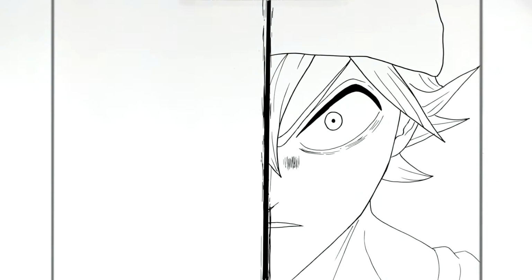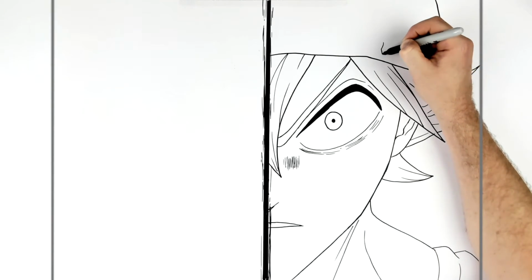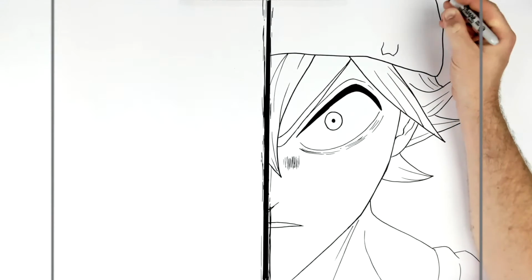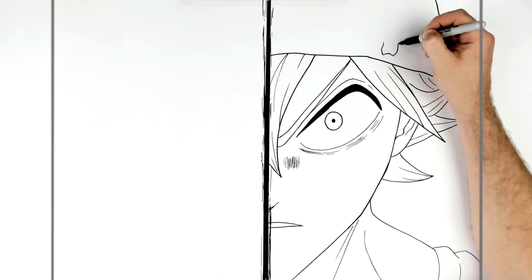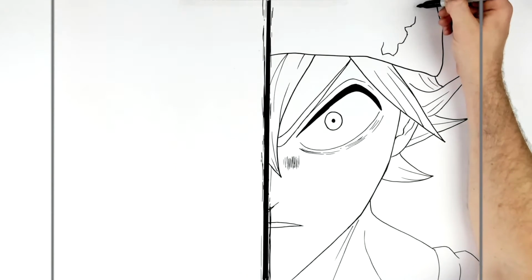Okay, so we have the black bull's symbol on his headband. This is optional. You can draw it if you want. I can't see the whole thing in the picture, so I gotta just get a full one. Yeah, so it's just up here. We'll draw it in roughly. If you're looking to get the perfect symbol, maybe look it up, and I'll just draw in the rough estimate of what it looks like.